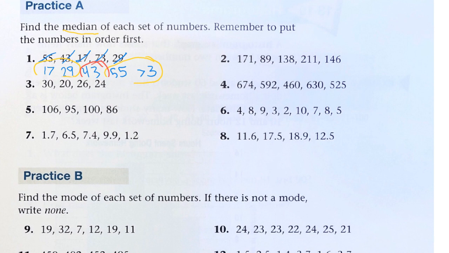This has an even number of numbers. So let's arrange them. So we've got 20, 24, 26, and then 30. So we've got 4 numbers. If we did the same thing, we can see there's 1 on this side, 1 on that side, which leaves us with 2 in the middle.